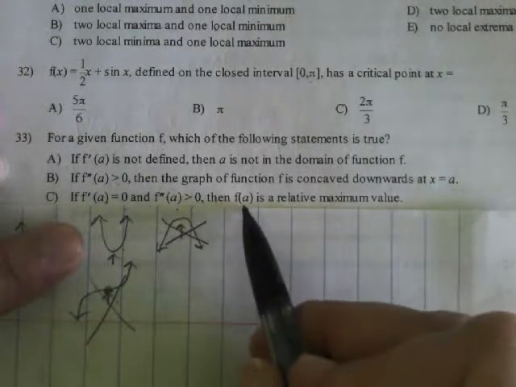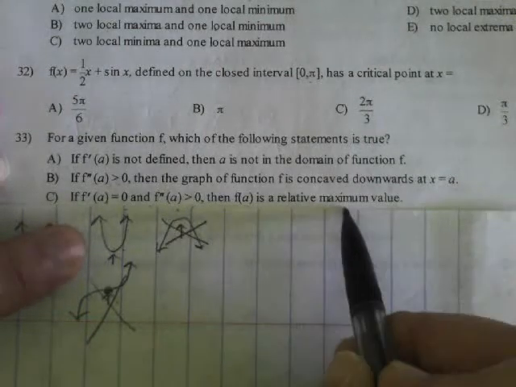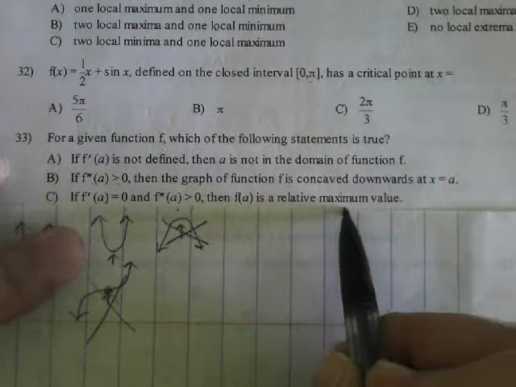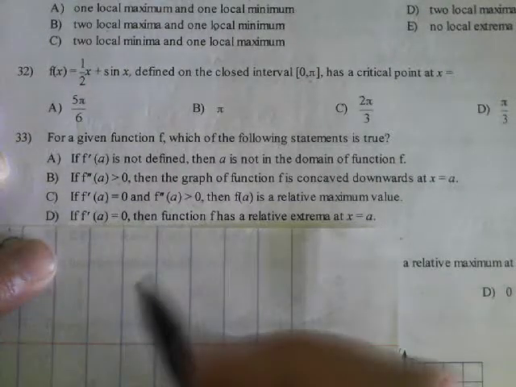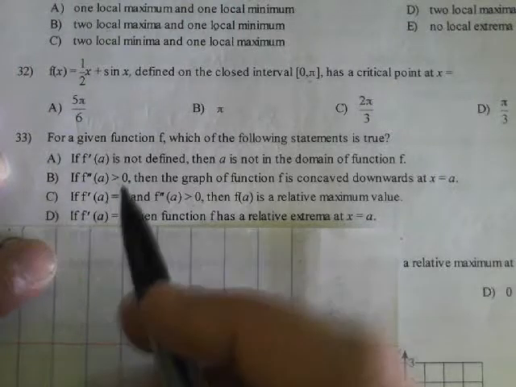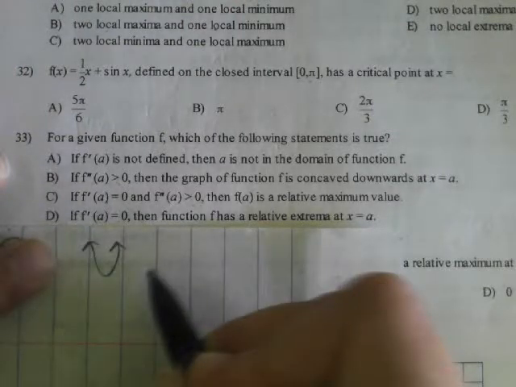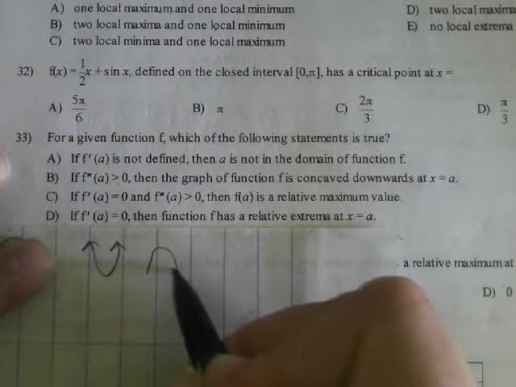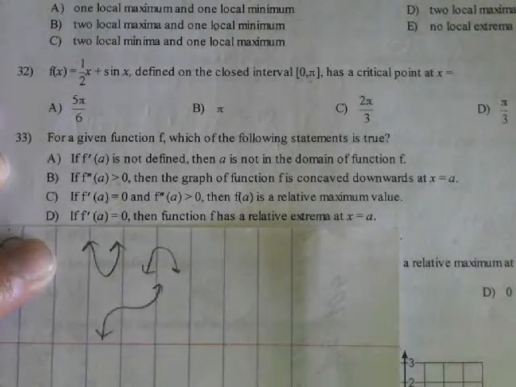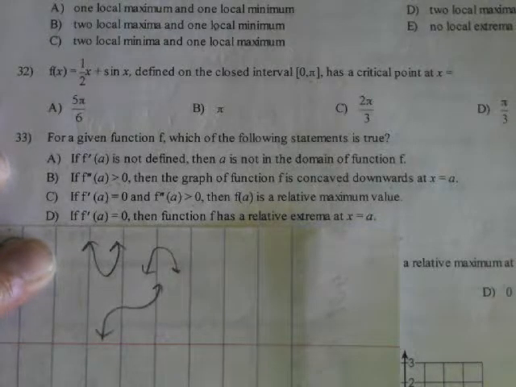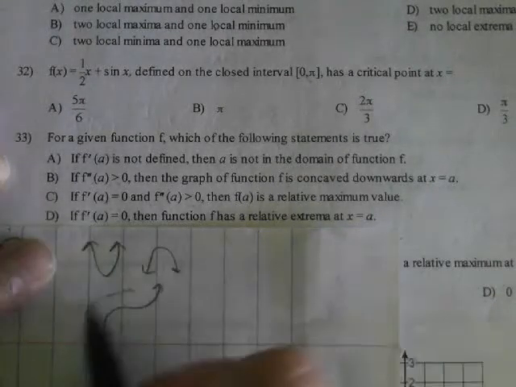If the derivative is 0, again, we've got 3 options, then the function has a relative extrema at A. Is that true? False, because of, no, this example. Here our derivative is 0, but yet that's not a relative extrema because it's increasing going in and it's increasing coming out. Do we follow?